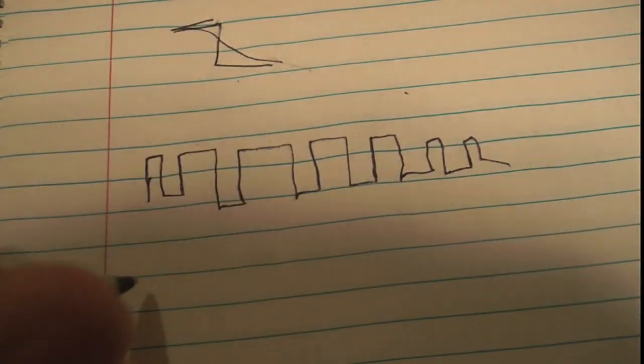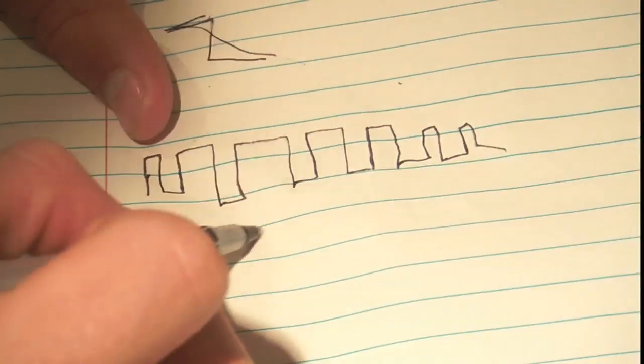Now, what that also means is that if we have our square wave, again, right, our PWM signal, and I'm going to try to draw this as best I can, just draw it enough so that you get the idea, okay? So this would be like this.